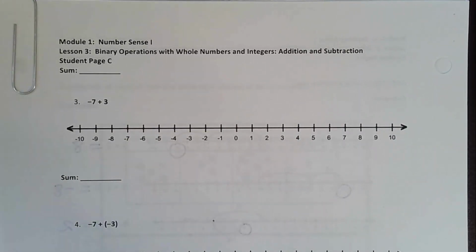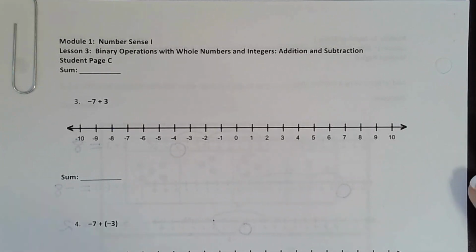Okay, let's continue where we left off on Module 1, Lesson C. Lesson 3, Student Page C, Page 2. Woo, that's a lot to say. Okay, so let's do one more together, and then you guys can try one.